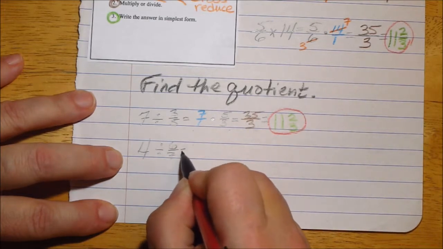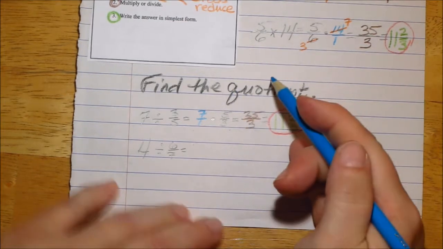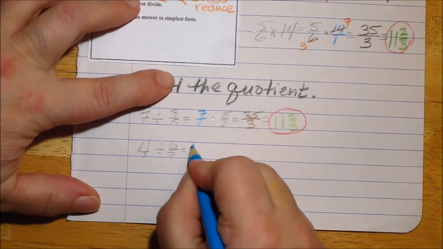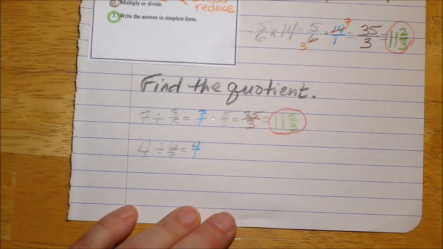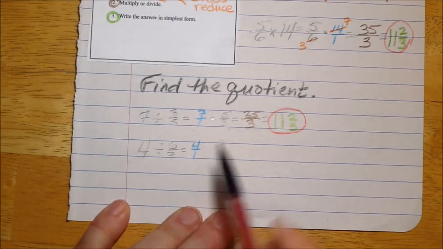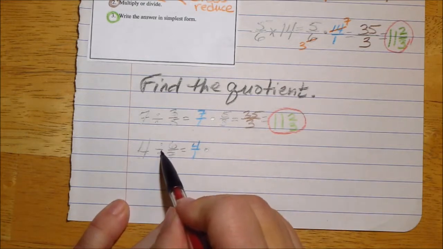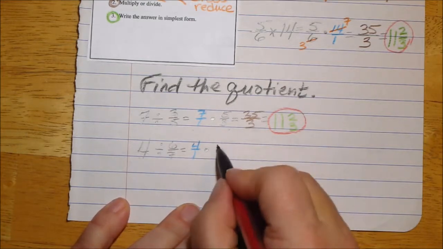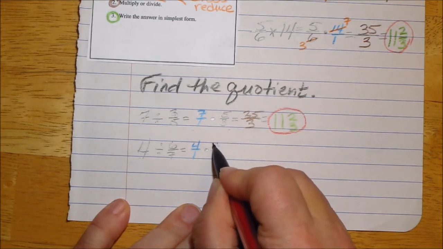6/7 equals. All right, so step 1 is to put that whole number over 1. So we have 4 over 1. But we are also changing that division problem into a multiplication problem, right? So it's copy the first fraction, times, change the division into a times symbol, and flip the second one. So now we have 7 over 6.